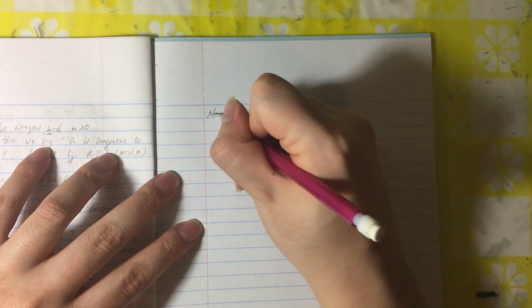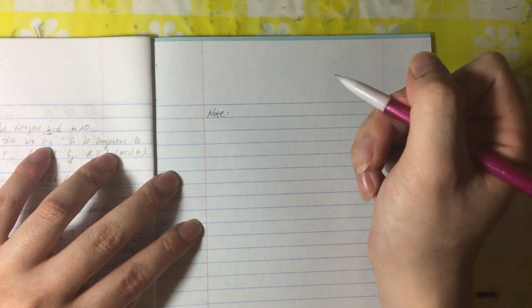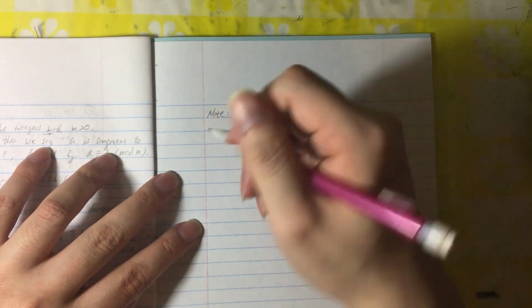Note: for congruence, keep one idea in mind.